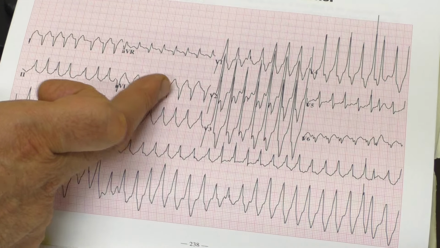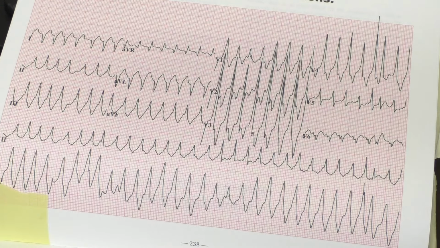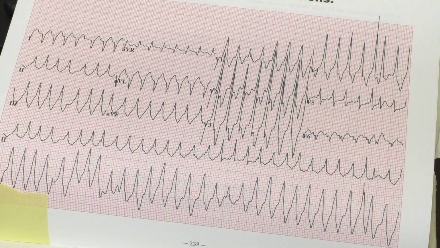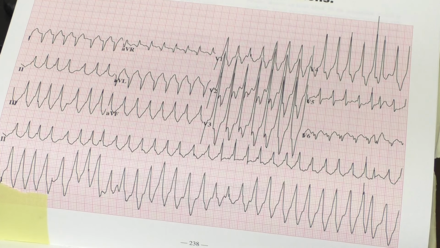1 and aVL, delta waves that are negative in 1 and aVL, and positive in 2, 3, and aVF, V5, V6, that means what? That's a lateral tract. So it's WPW with a lateral tract. So that means left atrial WPW, which is one of the easier ones to ablate.